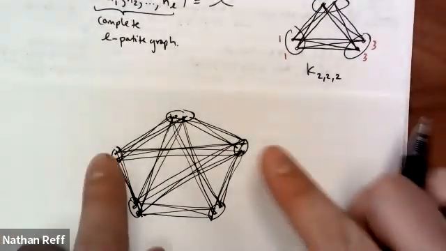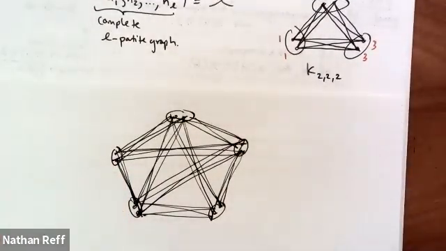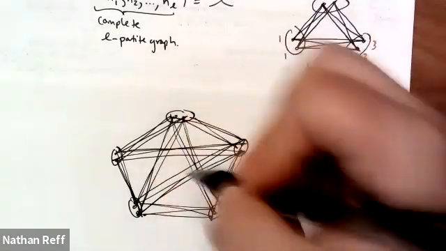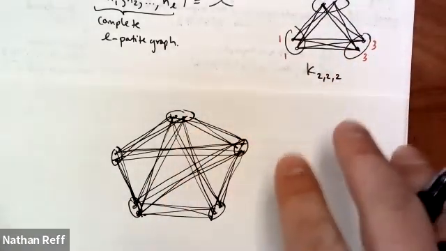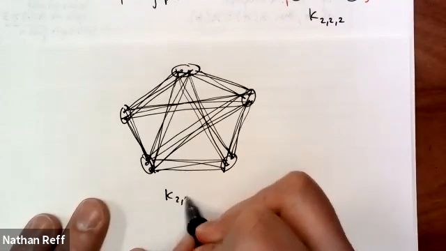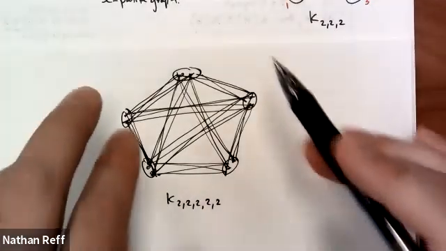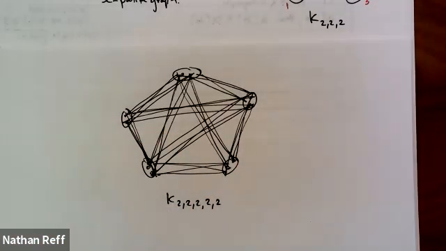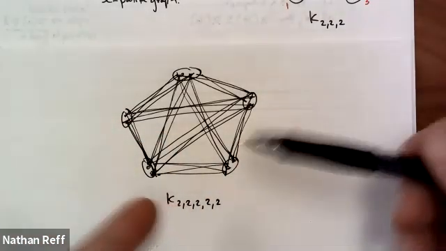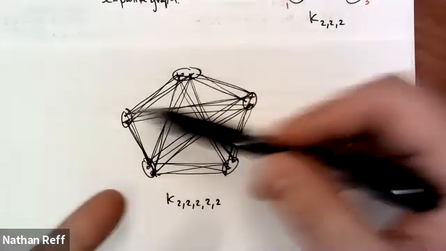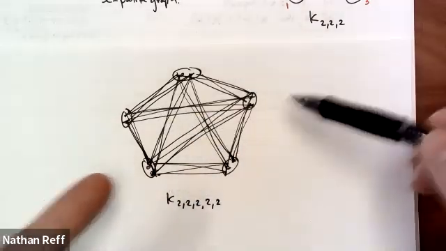you see if you zoom out that it looks like K5, right? Just haphazardly drawn, but that's actually a 5-partition, right? And it's K2,2,2,2,2, right? So thinking back to the fact that there's definitely a complete graph within this, do you see that?